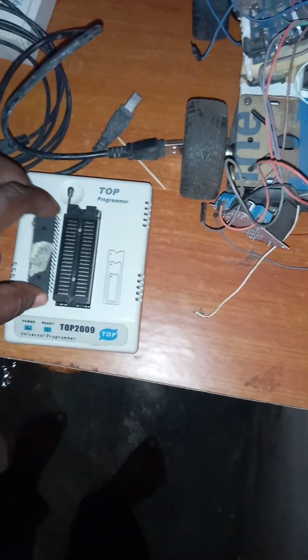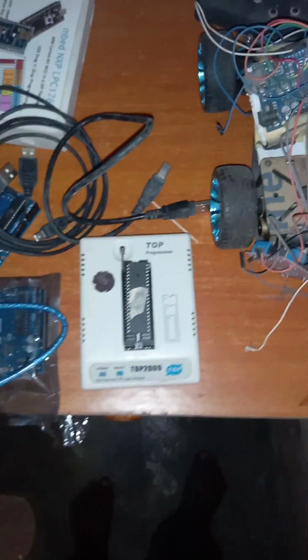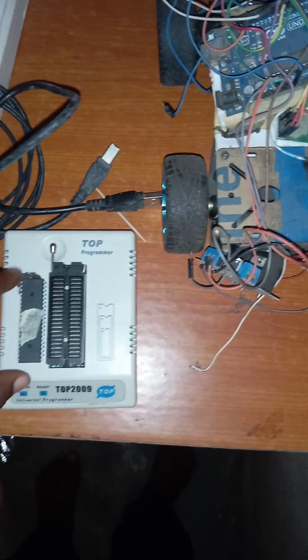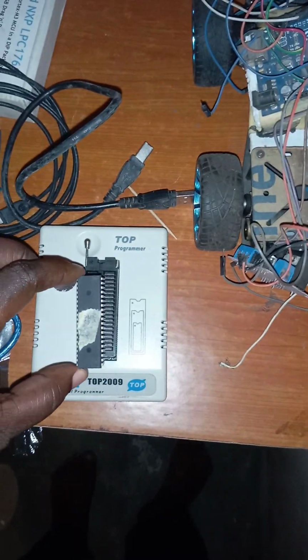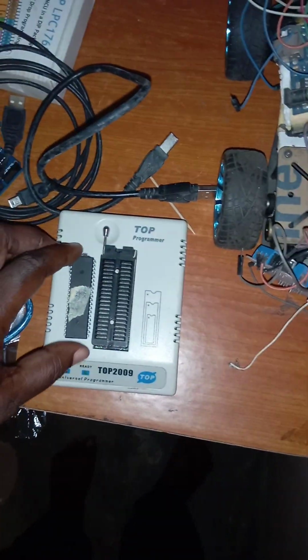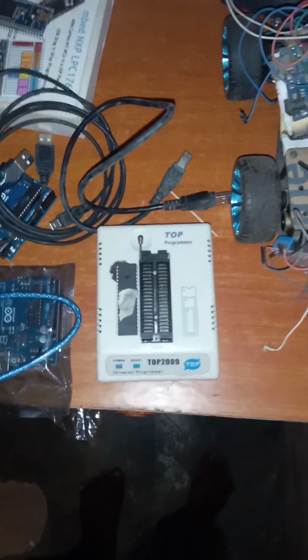But when we are learning microcontrollers proper in our embedded C class, we are going to show you how you use this programmer to program both the 8051 and ATmega32.